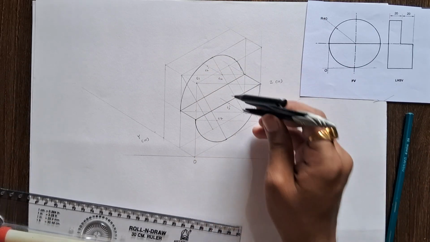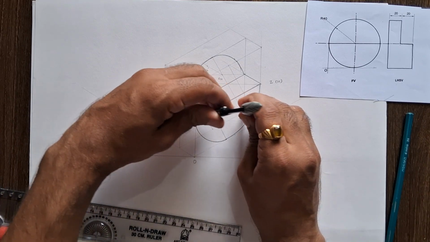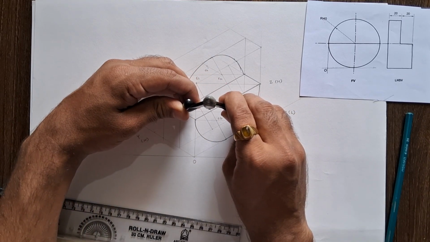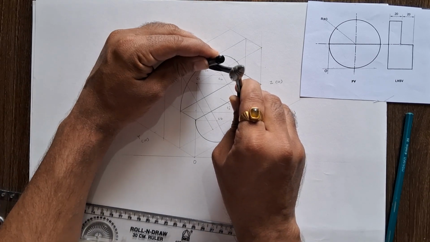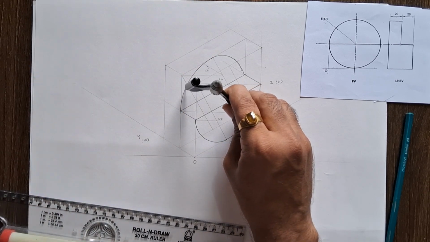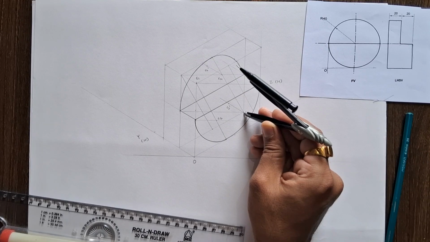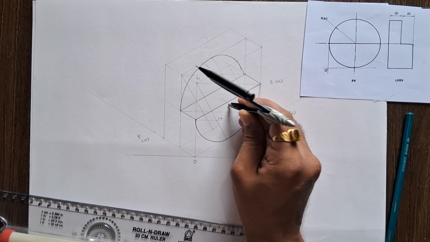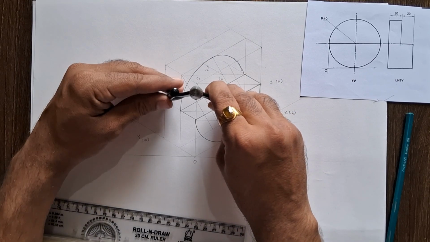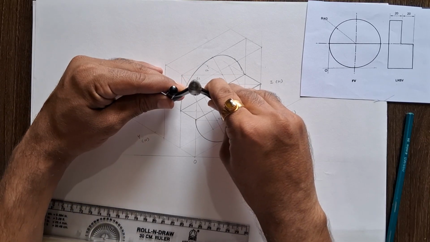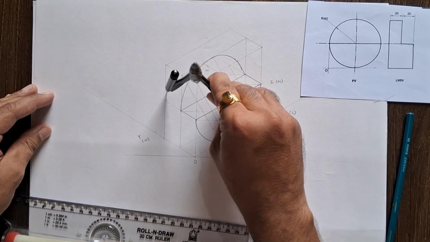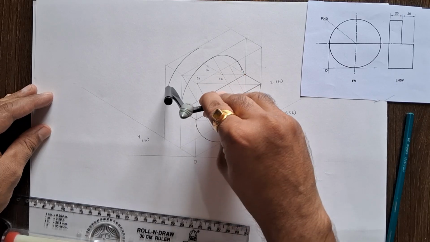Now take the compass. For this arc we have taken this radius. Take the same radius in the compass, shift center C3 to C3 dash and draw the same arc.